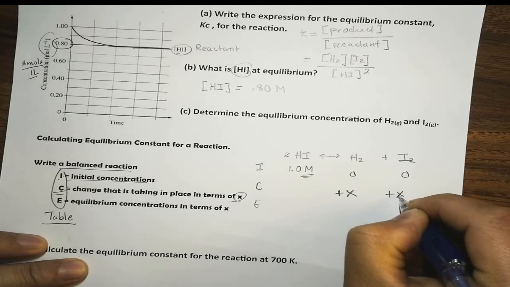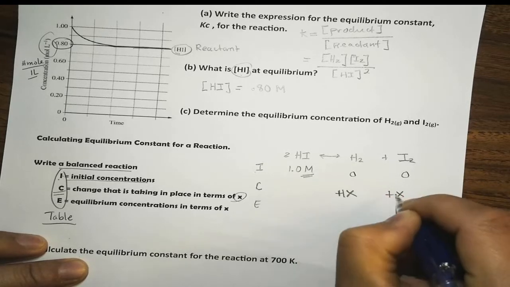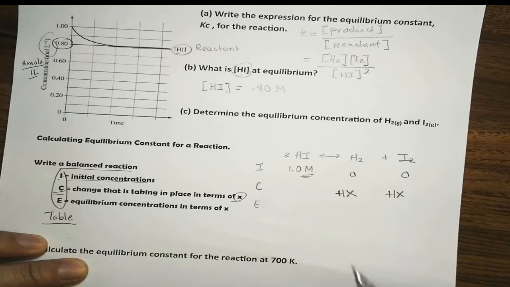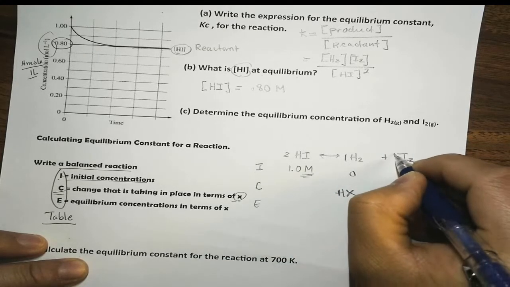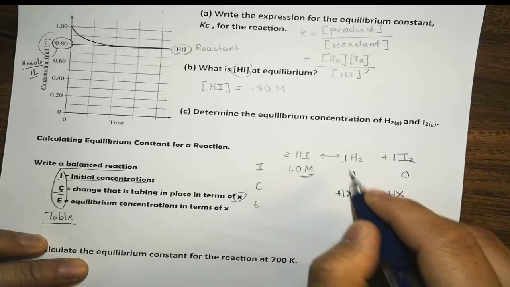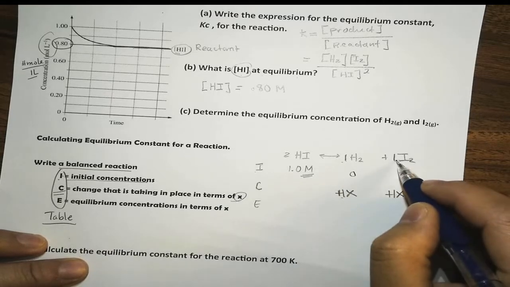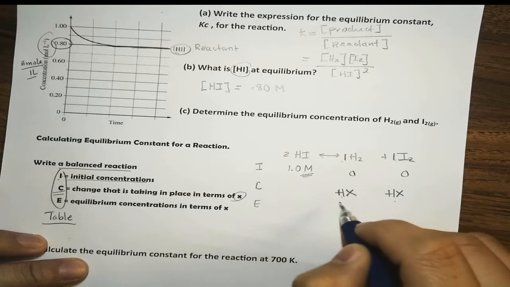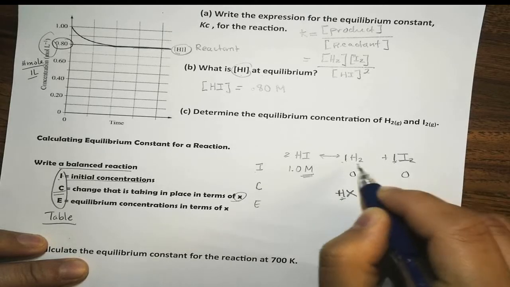But why am I plus only 1X instead of 2X or 3X? That's because the coefficient here is 1. If this were 2, it would be plus 2x. If this were 3, it would be 3x. So this is based on the coefficient. Very important.